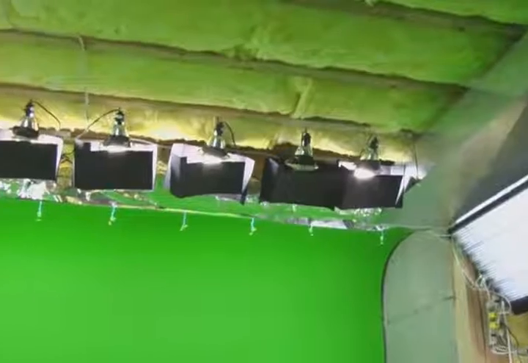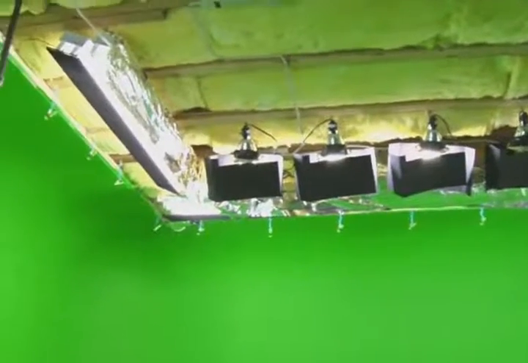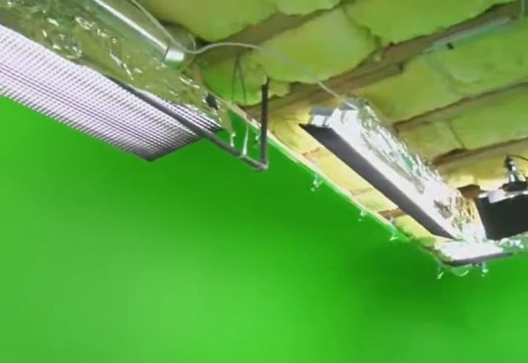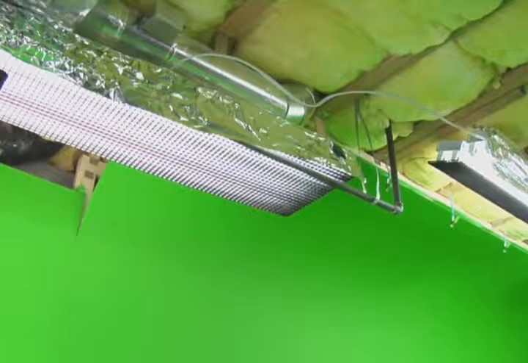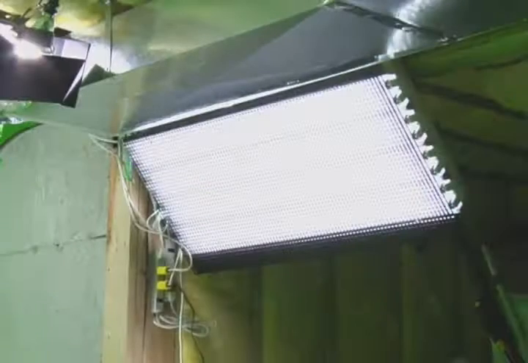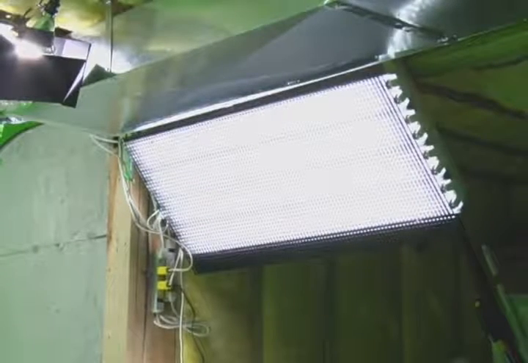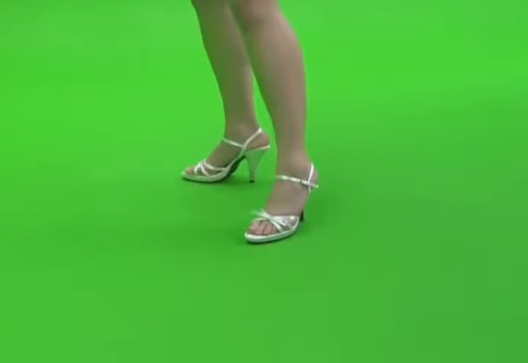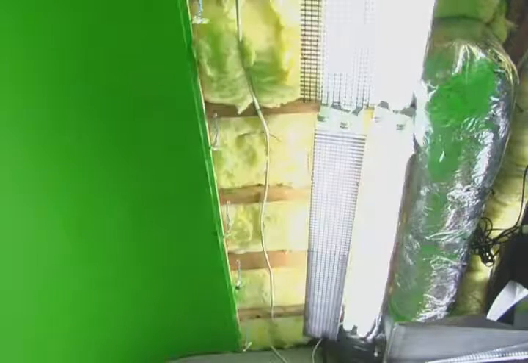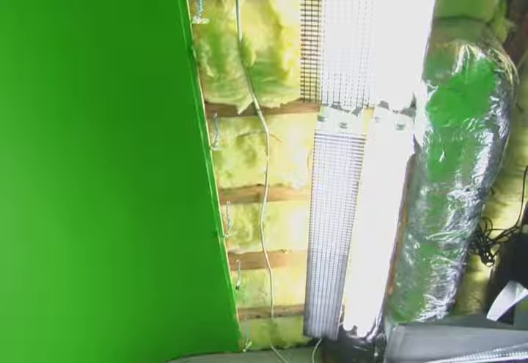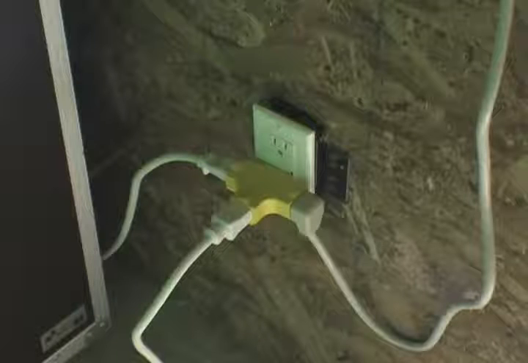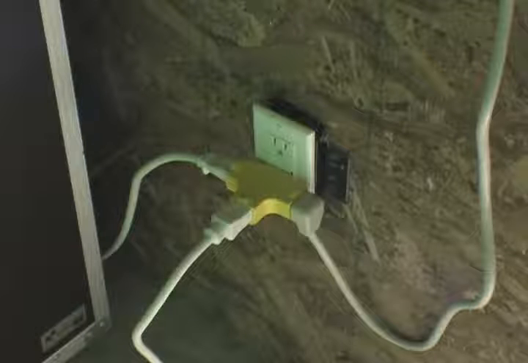There's a trend towards doing all green screen lighting with fluorescents, which are usually daylight balanced at about 5500 degrees Kelvin. Fluorescents can have excellent color rendering. They're naturally soft, and they run much cooler because they only use a fraction of the power. We ran our entire stage off of a single household outlet, which is pretty incredible.